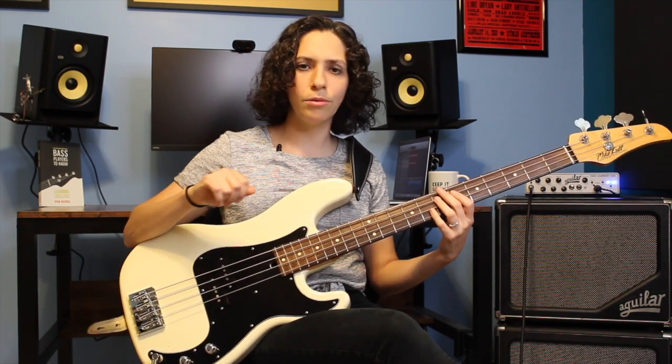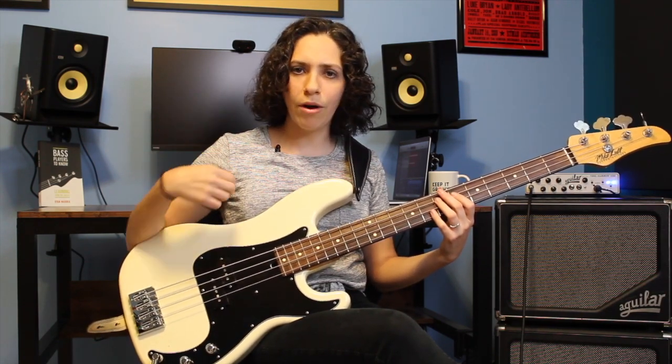those 2 attacks, so typically if we're playing a slow blues or a shuffle, we want to give it that swung 8th note feel or a shuffled 8th note feel.